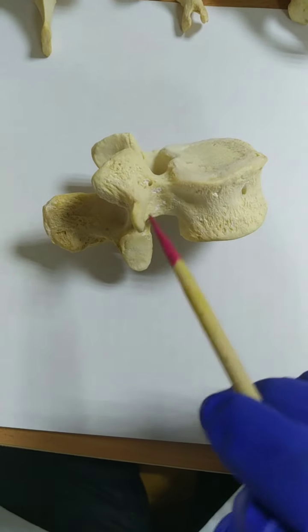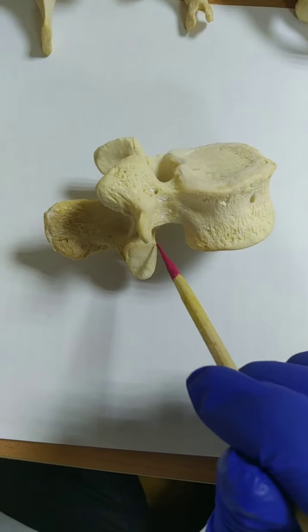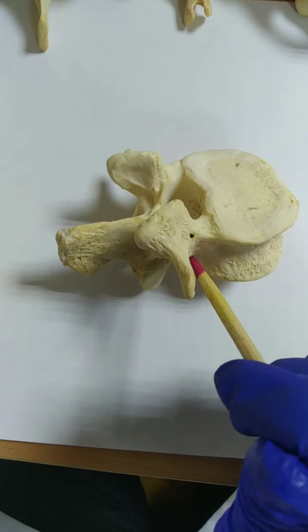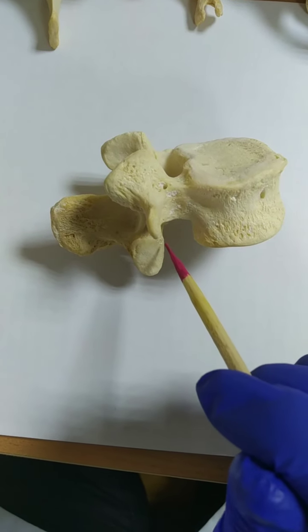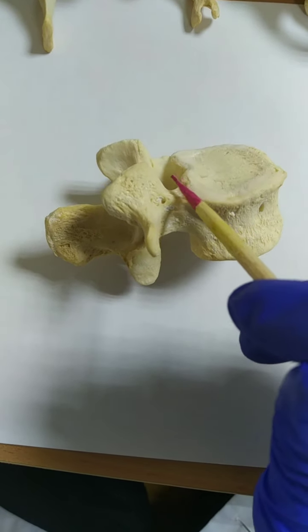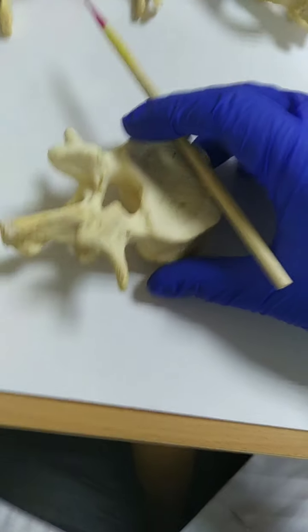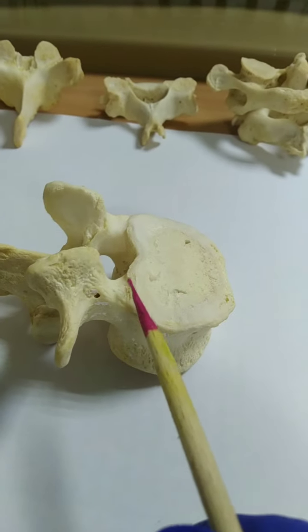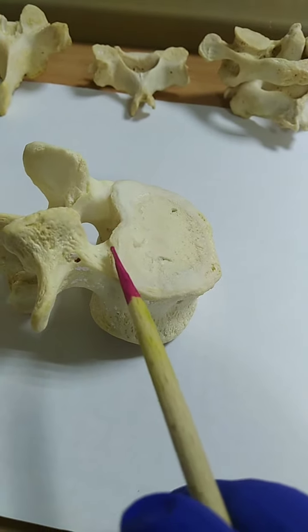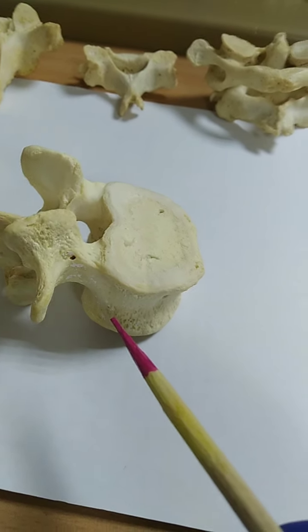Between the body and vertebral arch, we can see the inferior vertebral notch, incisura vertebralis inferior, and superior vertebral notch, incisura vertebralis superior.